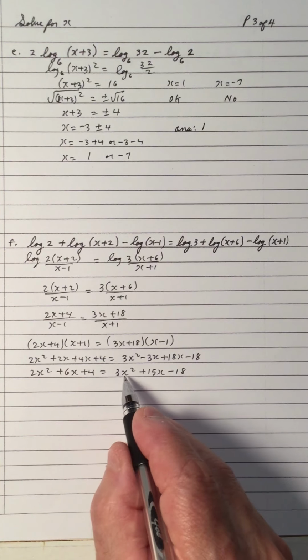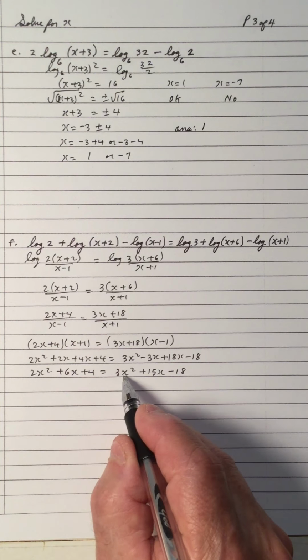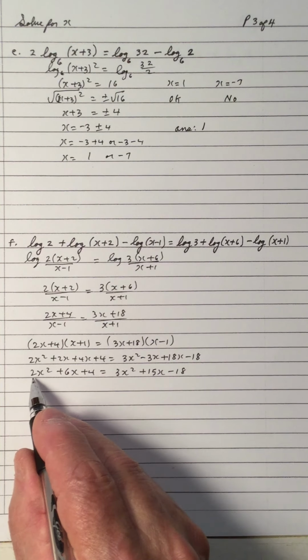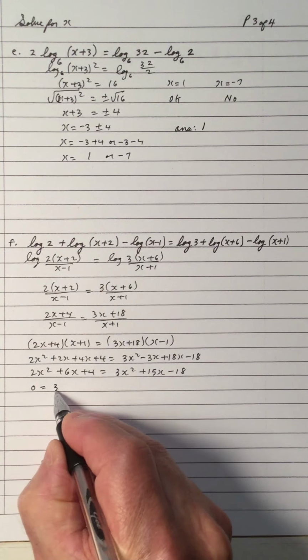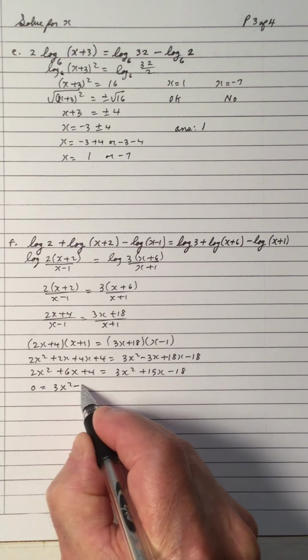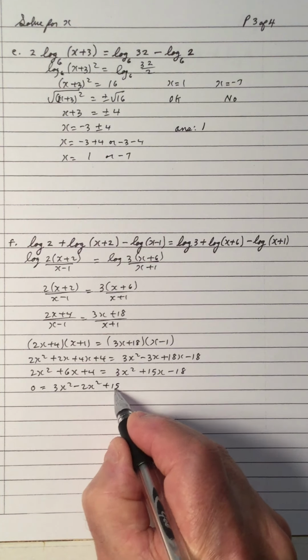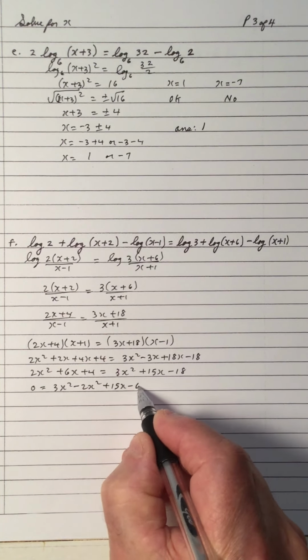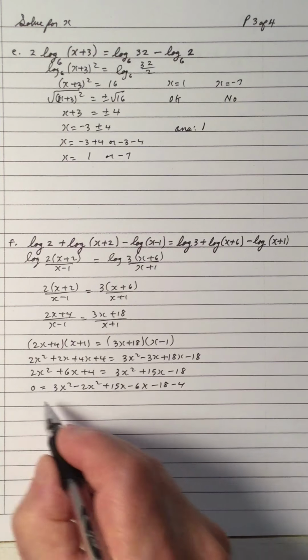Now I can transpose. I can bring all the x's this way, but if I do, I'm going to have a negative 3x squared. That's going to give me a negative x squared. So what I'm going to do is move the 2x squared to the right, plus 15x minus 6x minus 18 minus 4.